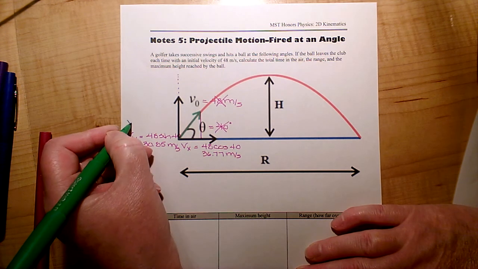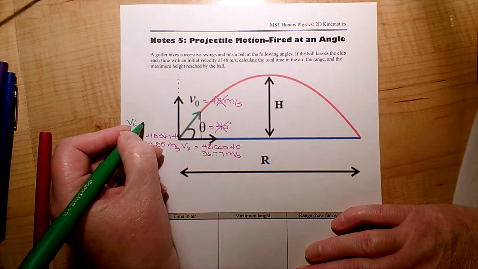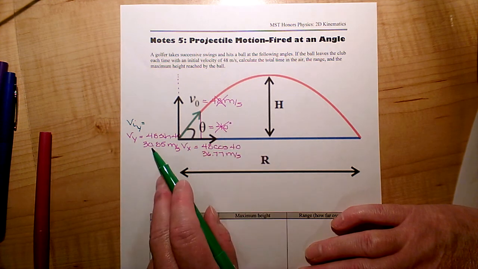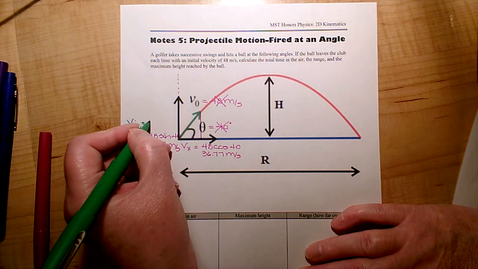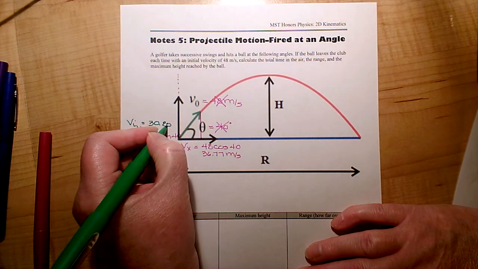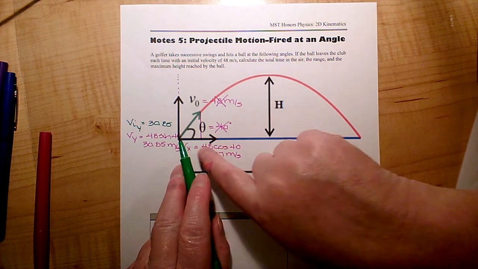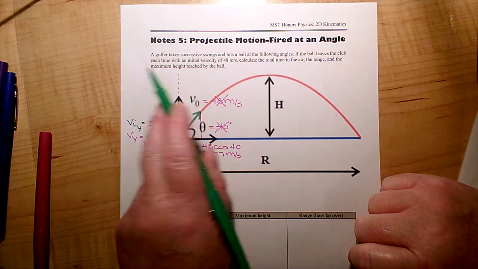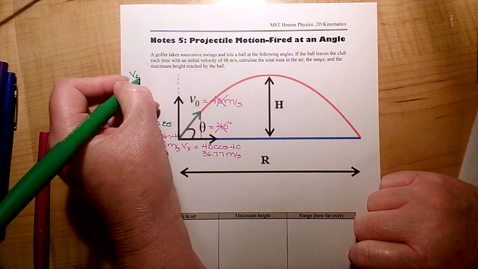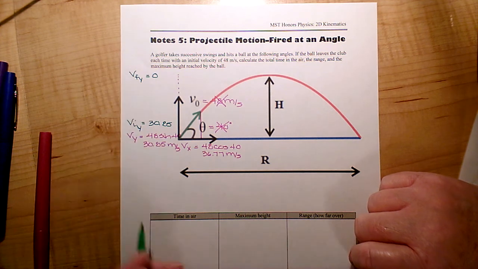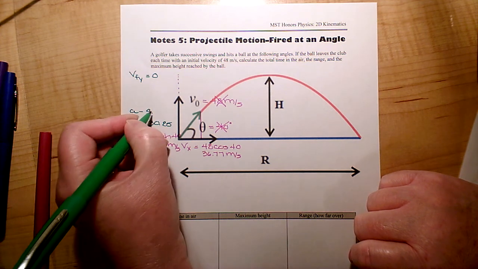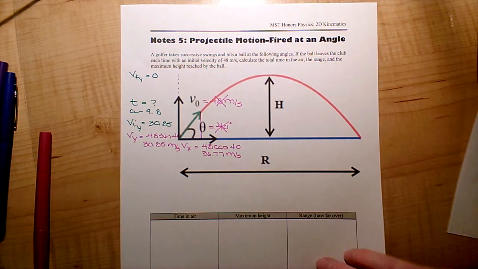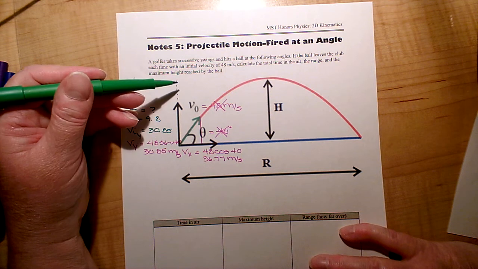So I'm going to write down the initial velocity in the y direction, which is what the golfer does. Not the 48, but this. The initial velocity in the y direction is 30.85. Then the ball is going straight up until it gets to the top, and at the top it would stop, so the final velocity in the y direction is going to be 0. It's slowed down by gravity, so I'm going to write down minus 9.8, and I want to know the time.